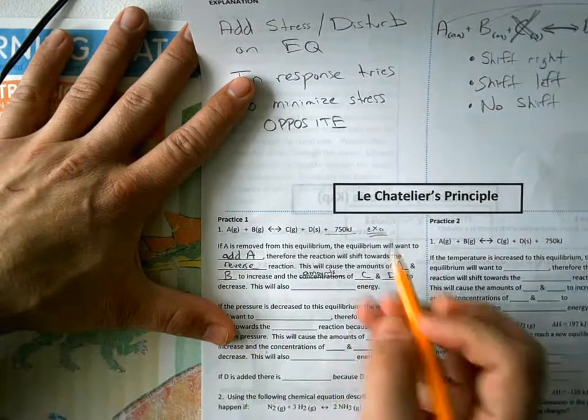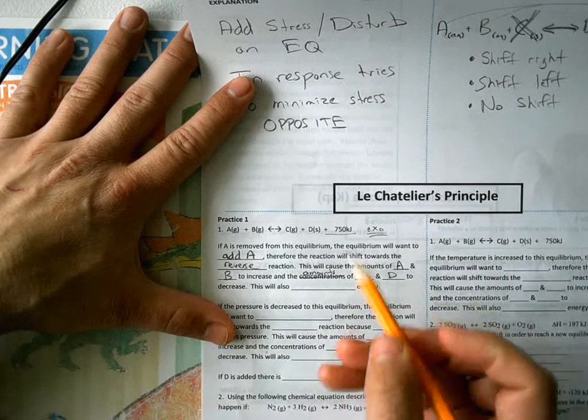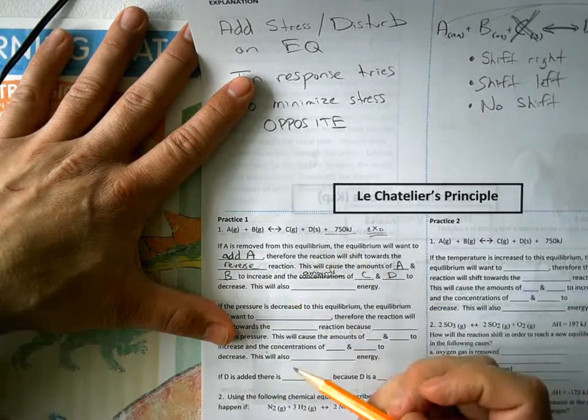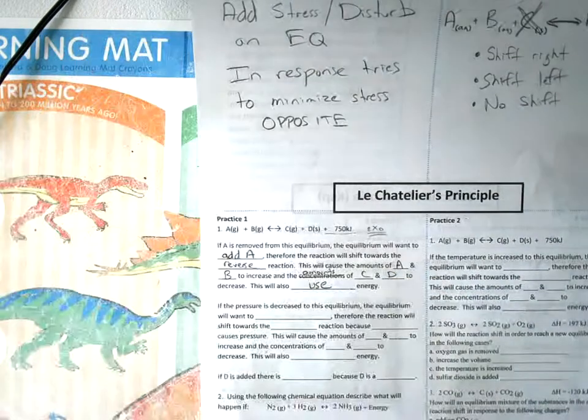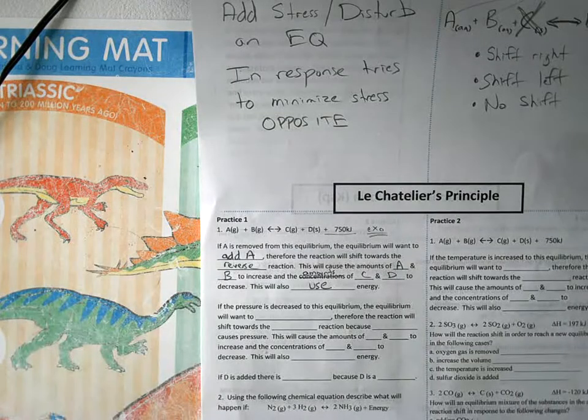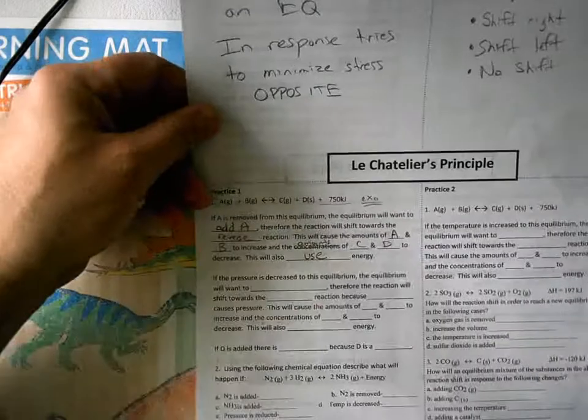And now let's think about energy. If you're moving away from energy, are you going to be making it or using it? So you're going away from it. So that means you are going to use energy, and that may make the temperature go down a little bit for the surroundings. Okay, let's check this next one out.